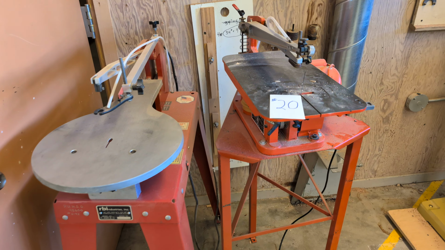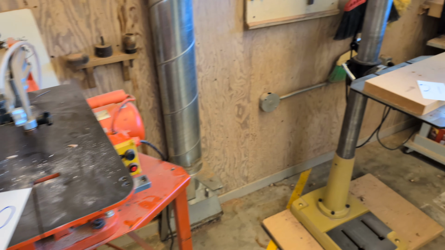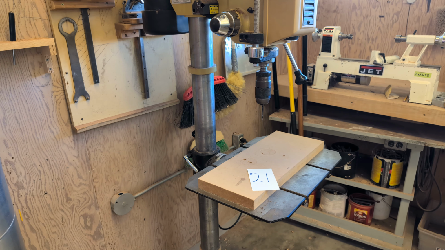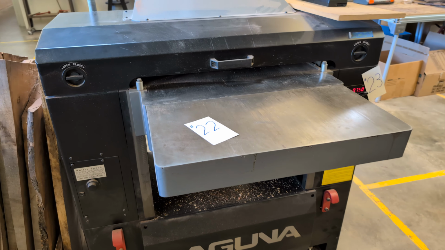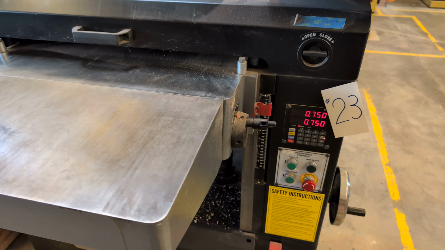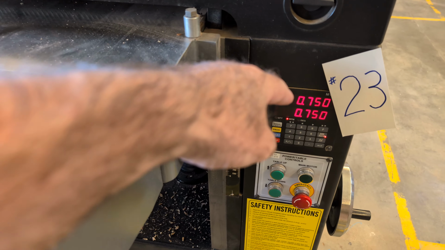20 is this tool. 21. 22 is this tool. And 23 is what these numbers refer to right here.